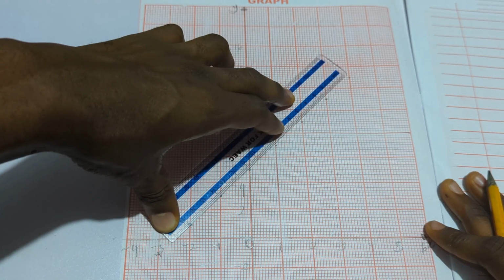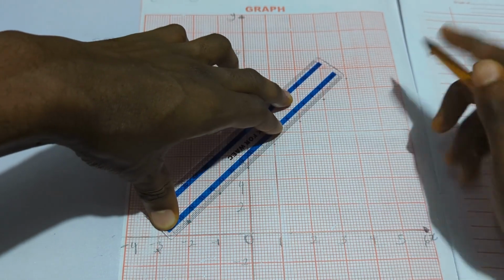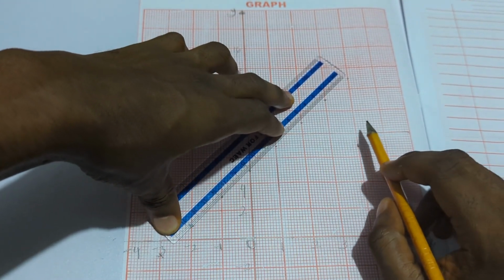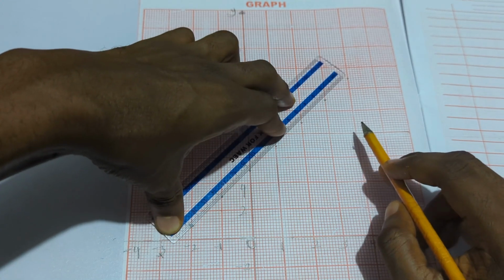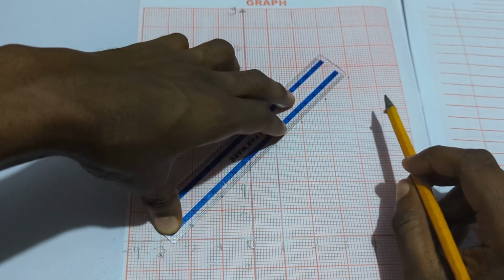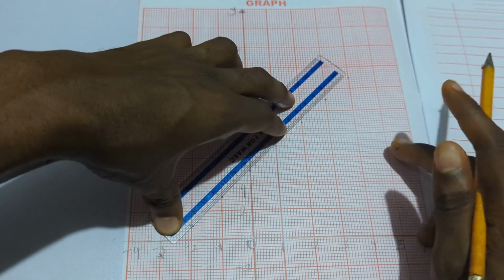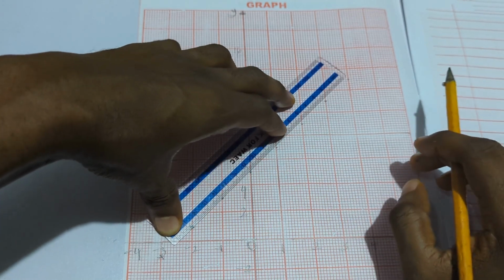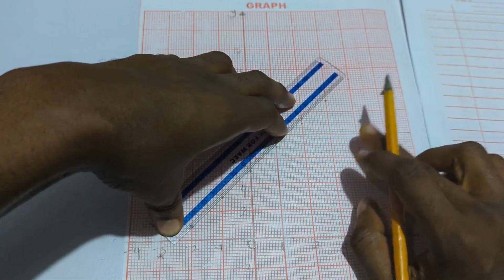The reason why at one go is so that you don't draw multiple lines, because the line is supposed to represent something. So you need to get a ruler that is long enough for the entire thing. In this case, my ruler is not long enough, but I'm going to do it in such a way that at least it makes sense.